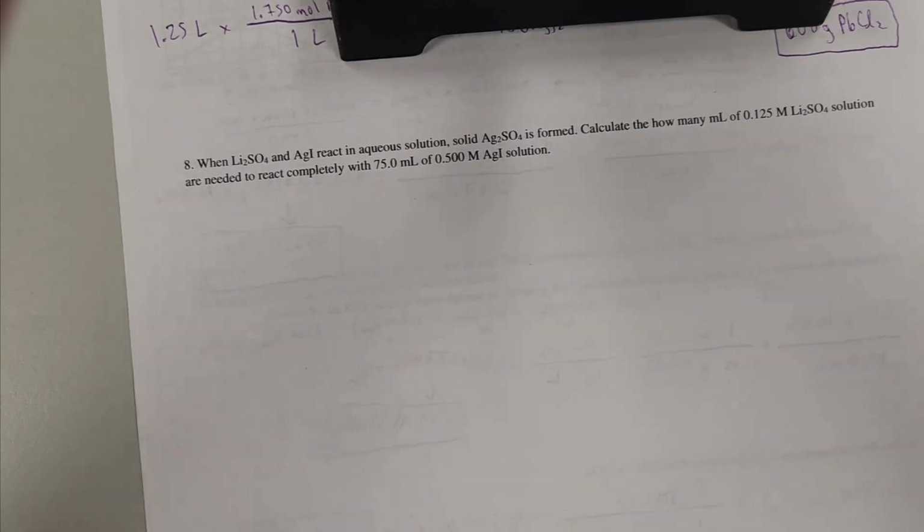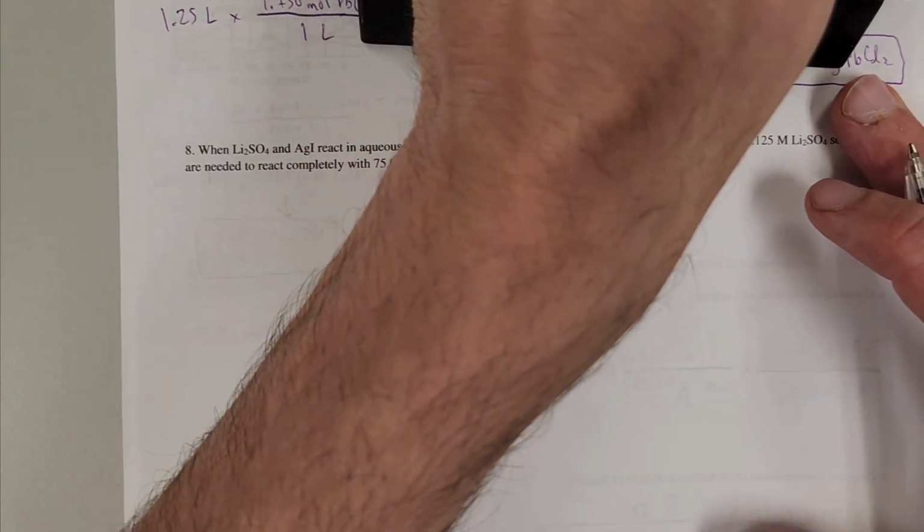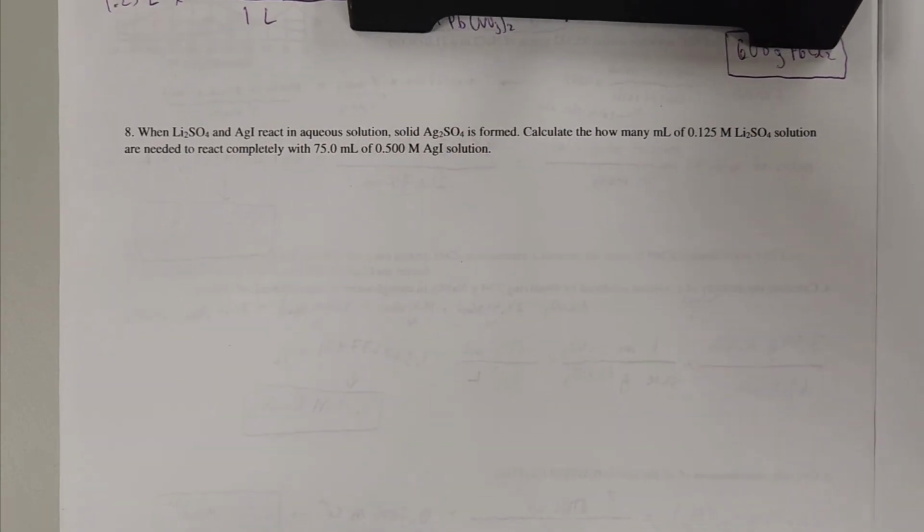Oops, I just knocked it sideways. There we go. Okay. Let's get this a little more oriented. There we almost go.